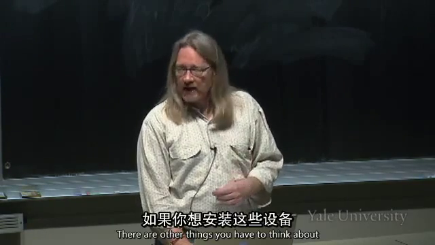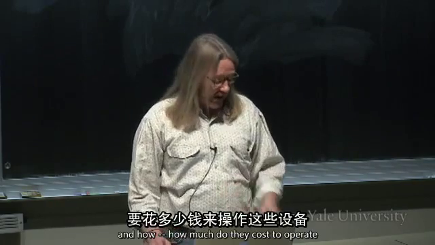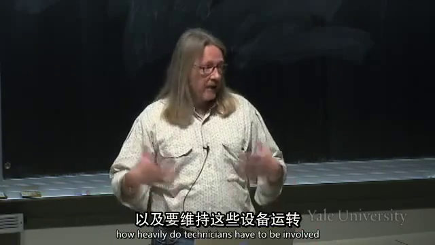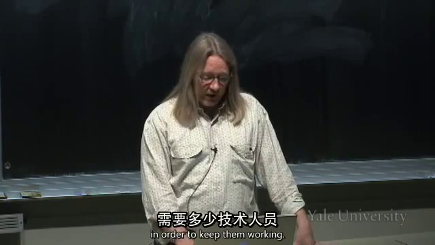And there are other things you have to think about if you're thinking about installing these: how much do they cost to operate? How heavily do technicians have to be involved in order to keep them working?